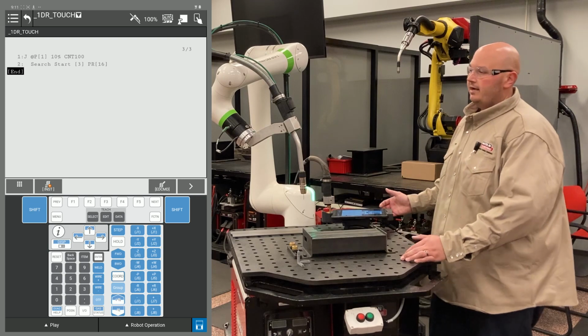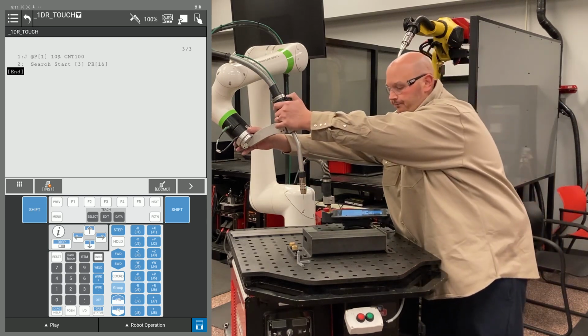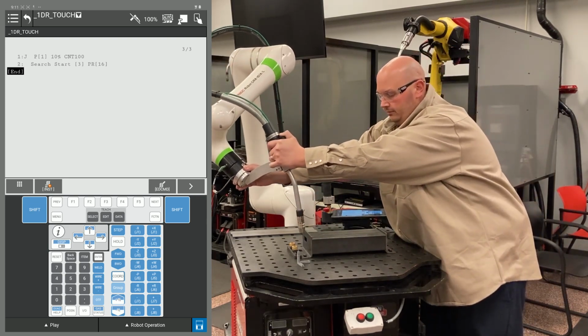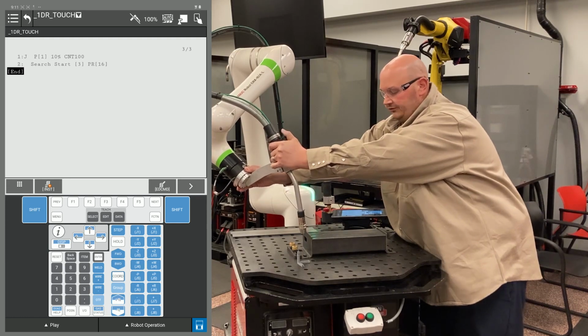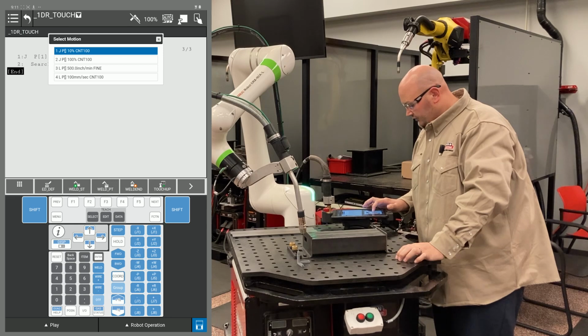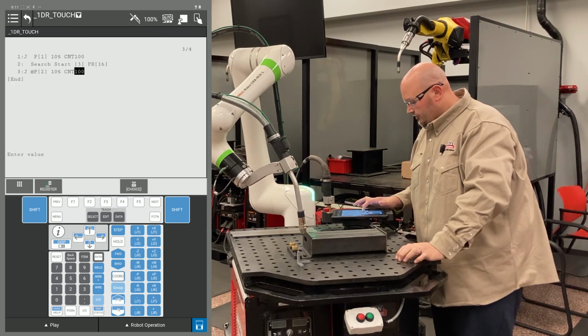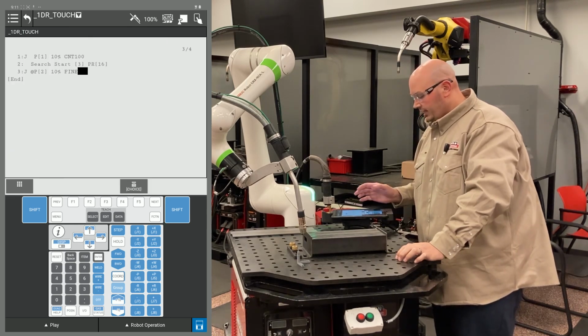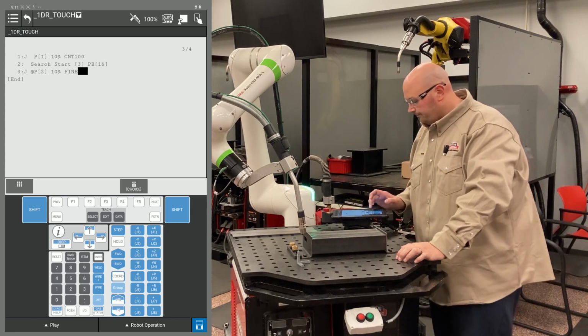Now I'm going to bring my robot into position for my first search. So I'm going to bring the robot down into position for my search. I'm going to record this point with the F1 point key as a J motion with a fine termination. I'm changing the end line termination from CNT to a fine termination.